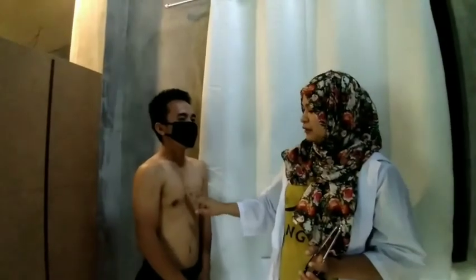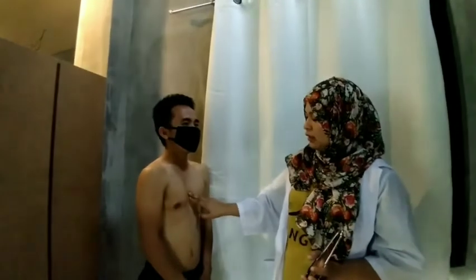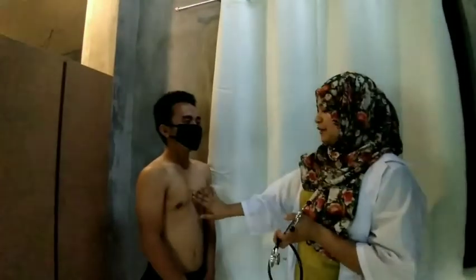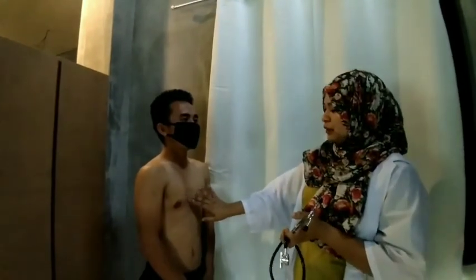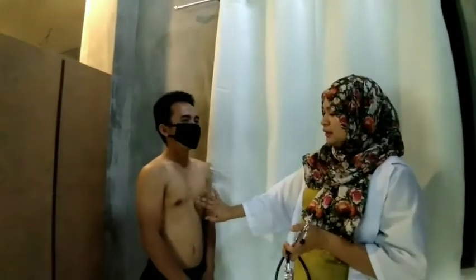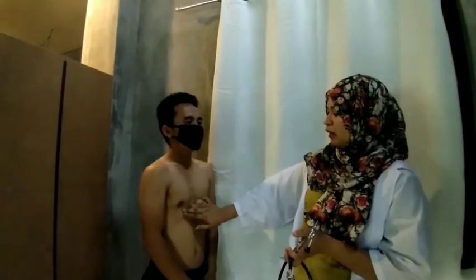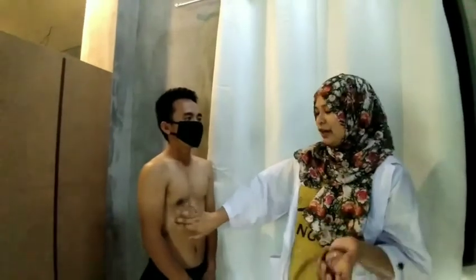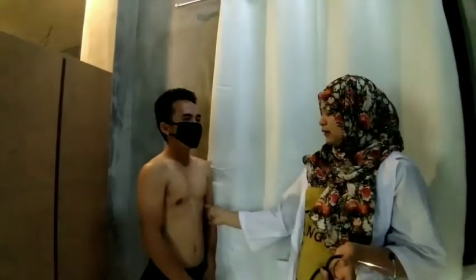You should always check both sides of the lung so that you can compare if there is something abnormal in the right or the left lung. After that, we will proceed here to the fourth intercostal space, and then the mid-axillary, here and here.